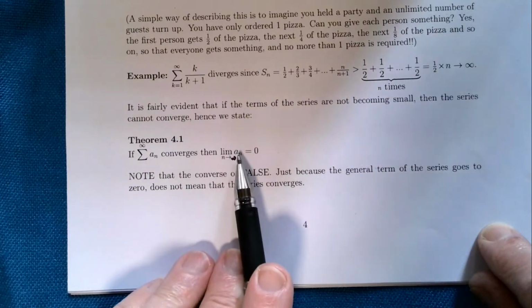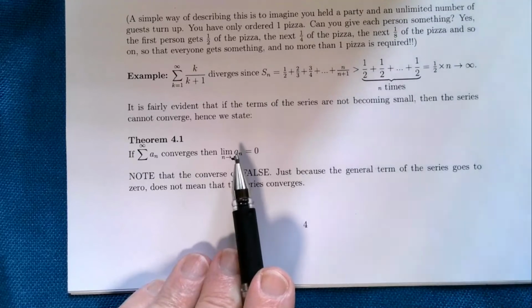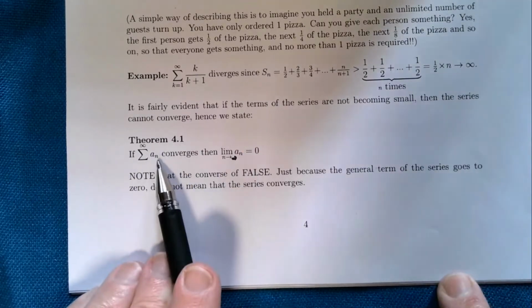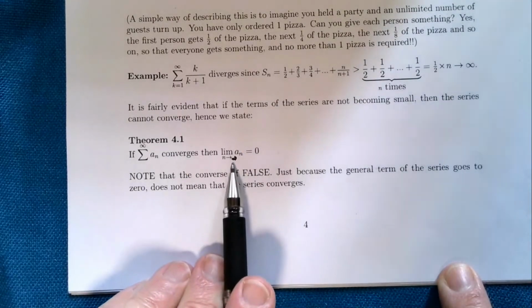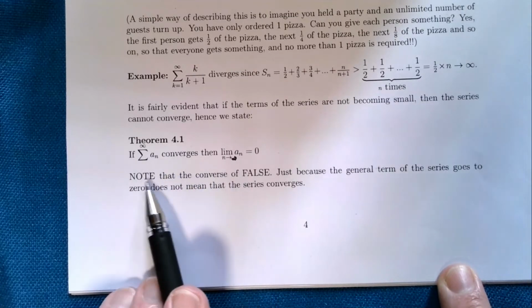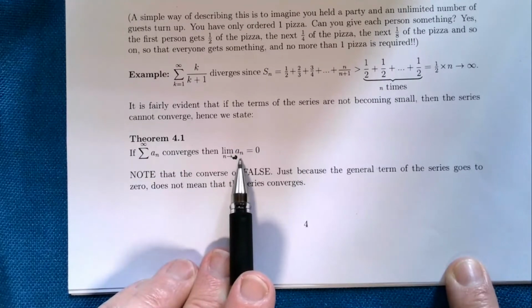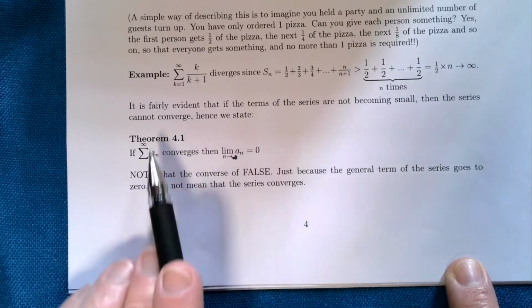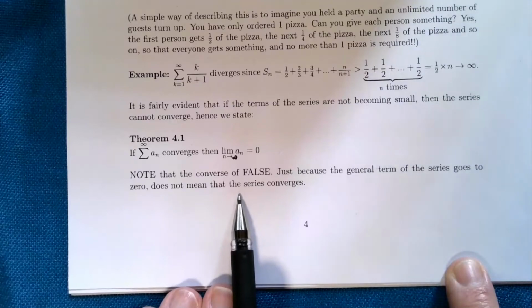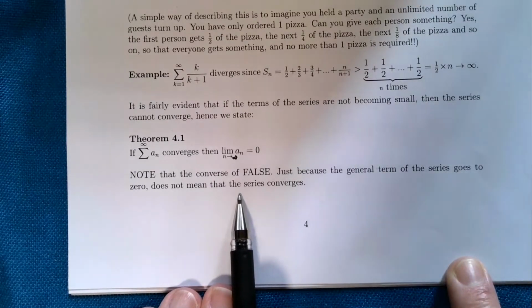That is, the general term has to go to 0. Now note that the converse of this is false. Just because the general term goes to 0 does not mean that the series necessarily converges. It's what we call a necessary but not sufficient condition.